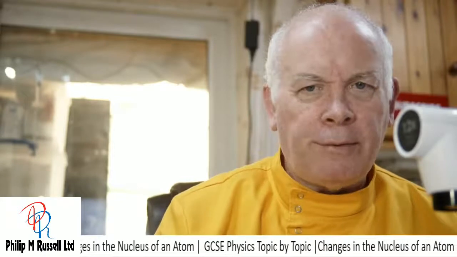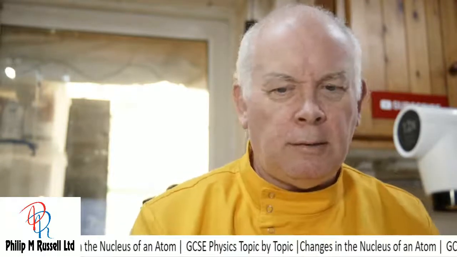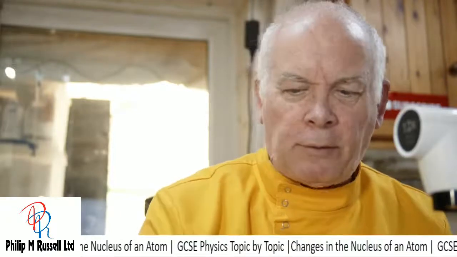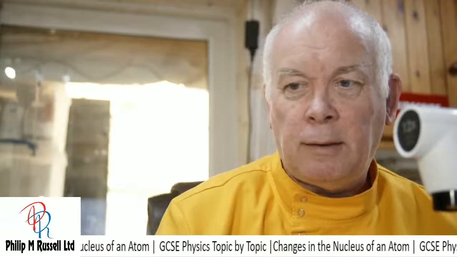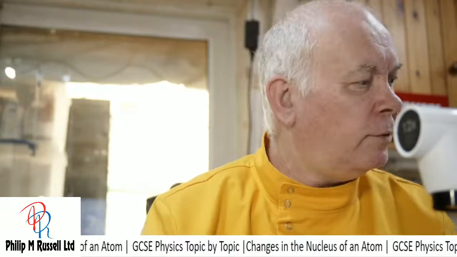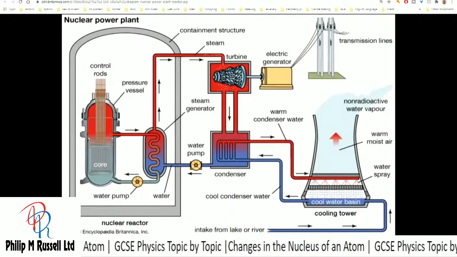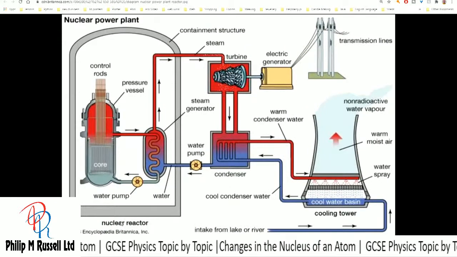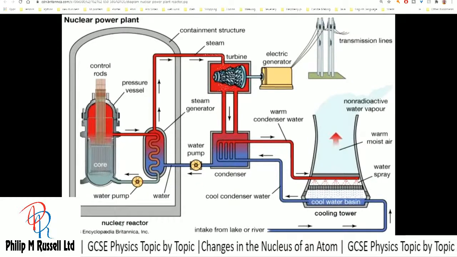Let's go on and have a look at something a little bit more useful in radiation. We'll have a look at what we could use this productively. And what I've got here is a little picture for you to have a look at. This is a diagram of a fission reactor.